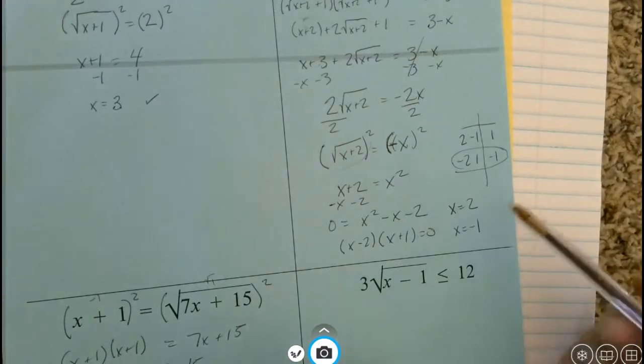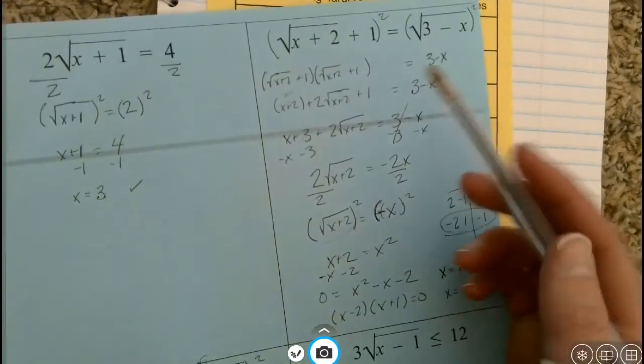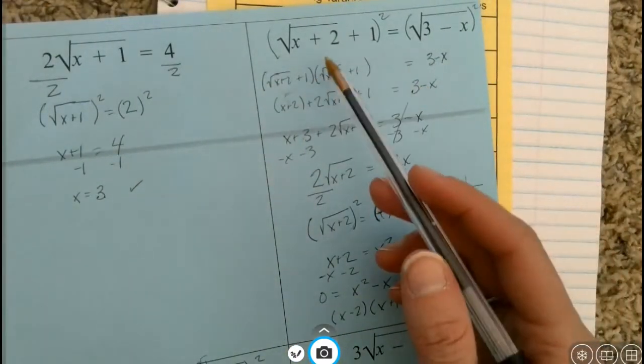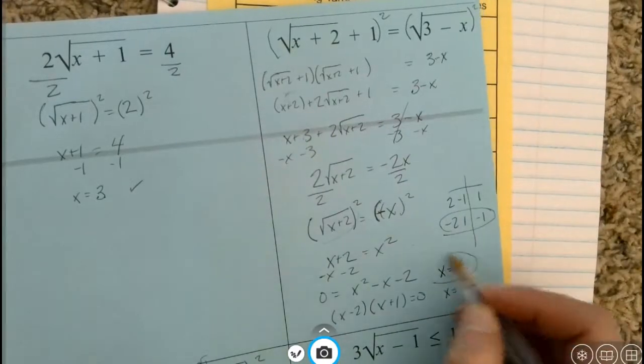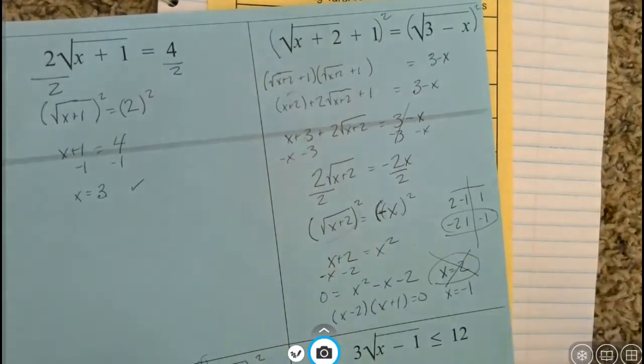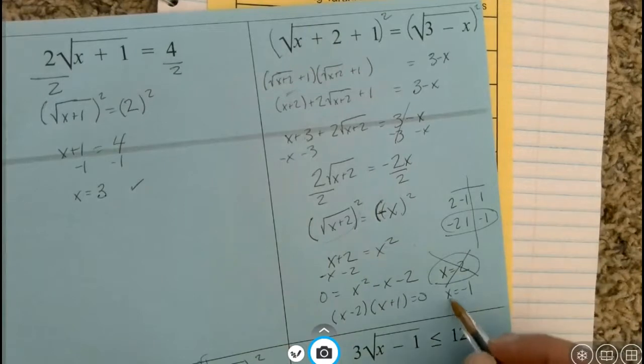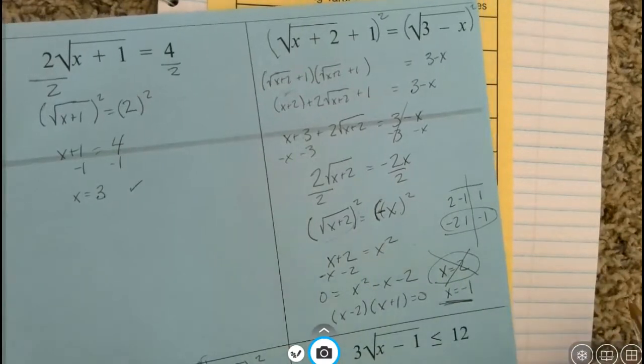And when I do that, and I'm going to let you do this so you can show how it actually works. When I plug these back in, I see that my x equals 2 does not work. So that would be considered an extraneous solution. So this is my only real solution for this one.